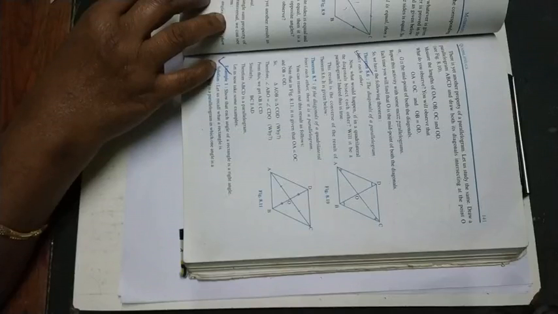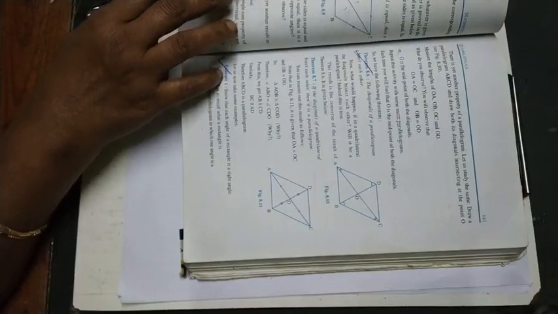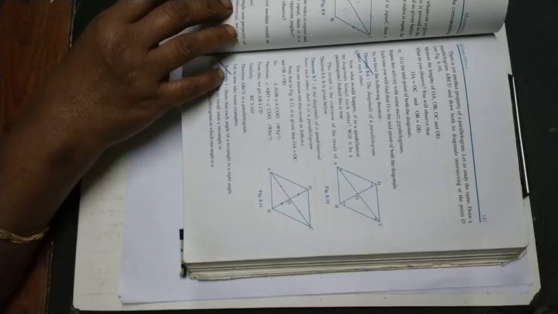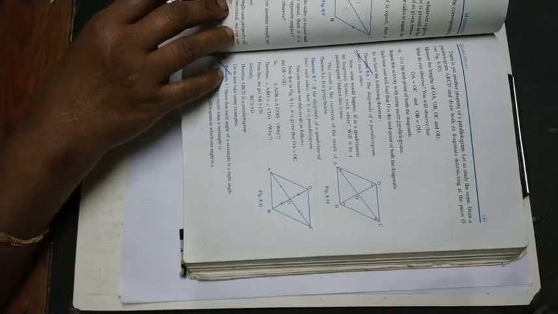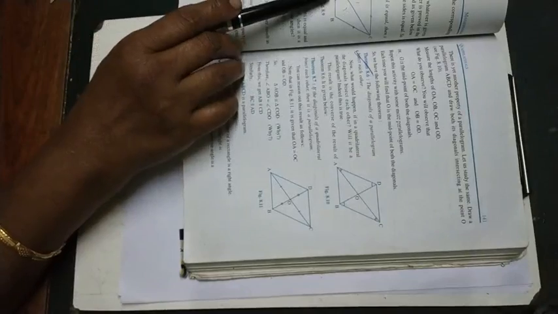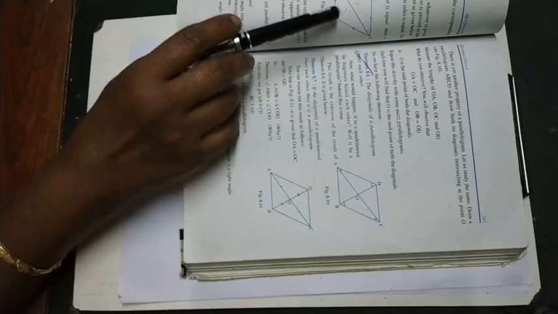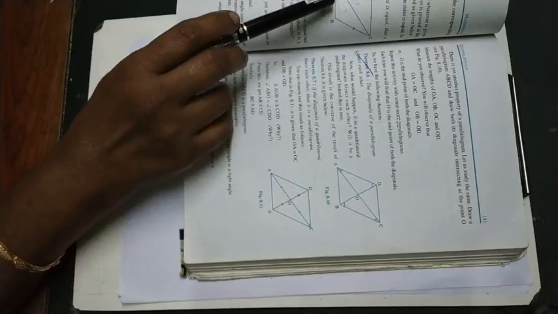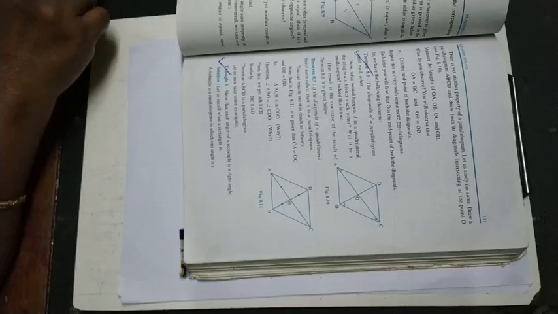Now the next theorem: if each pair of opposite sides of a quadrilateral is equal, then it is a parallelogram. If you are taking a quadrilateral and each pair of opposite sides are equal, then we can say that it is a parallelogram. Suppose a quadrilateral ABCD is given, AB is equal to CD, AD is equal to BC. Now we can say that ABCD is a parallelogram.